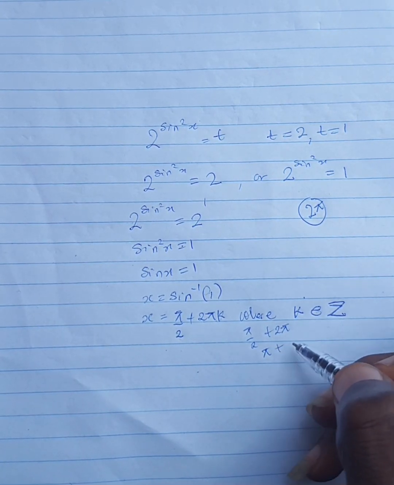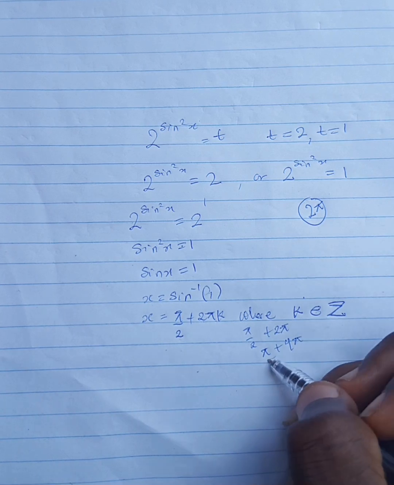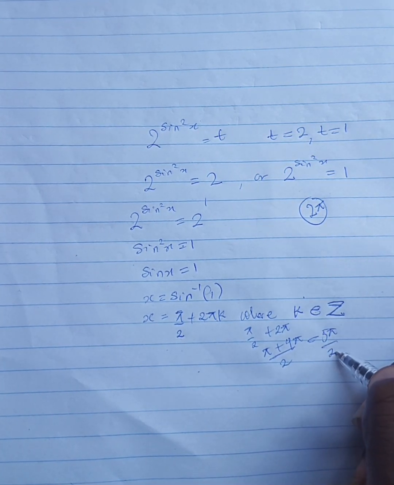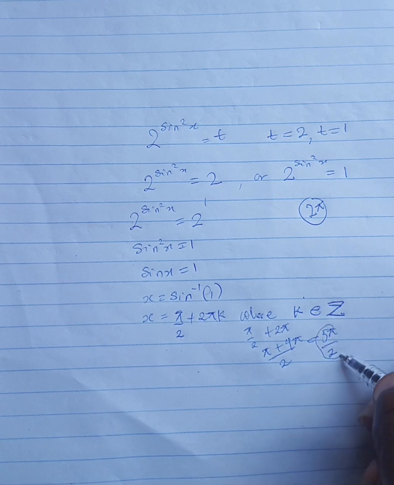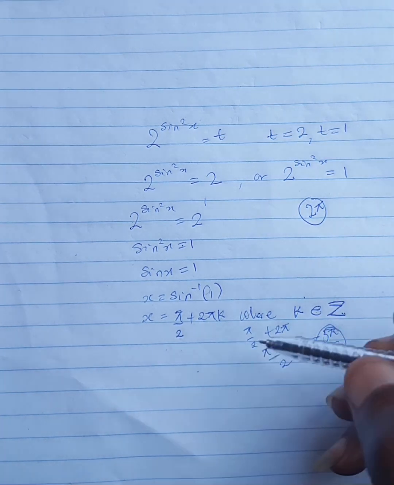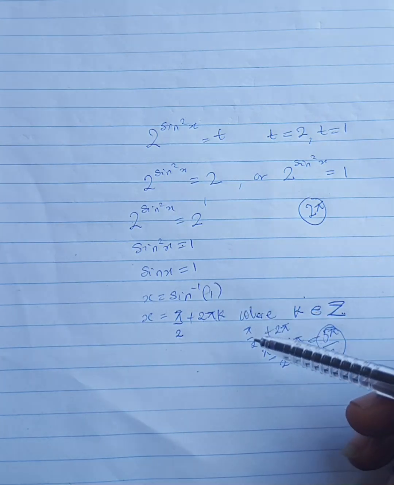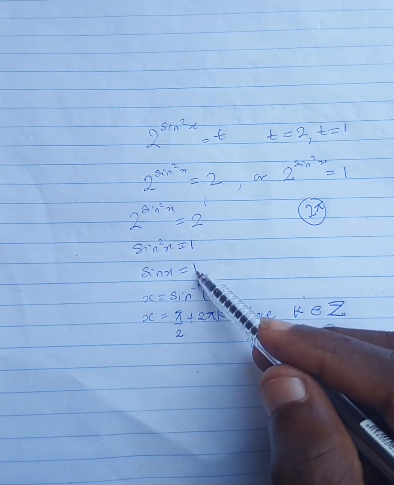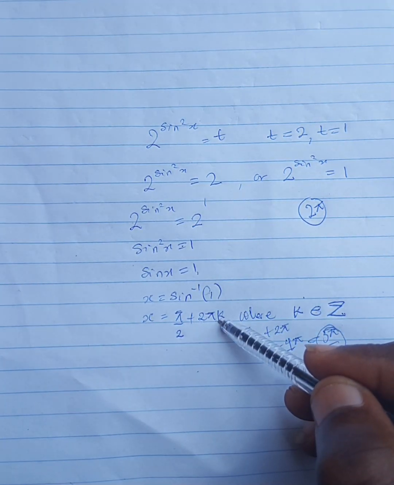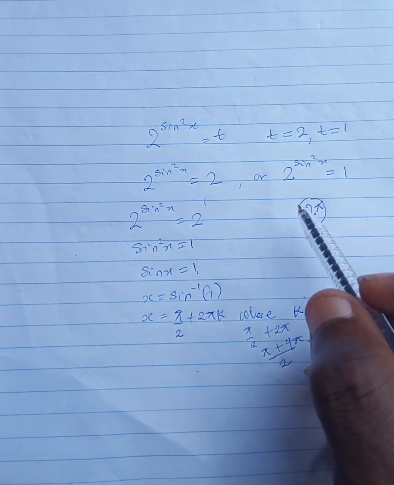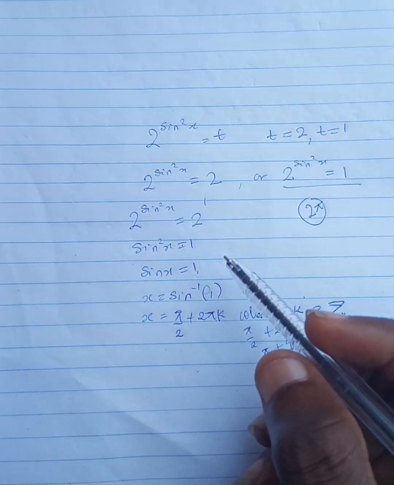Pi plus 4 pi over 2, which is 5 pi over 2. So if you take the sine of this, you simply get 1. You can use your calculator to do that, and you can solve it manually. You still get 1. So for any k, even though you use a minus value, you are still going to get 1.